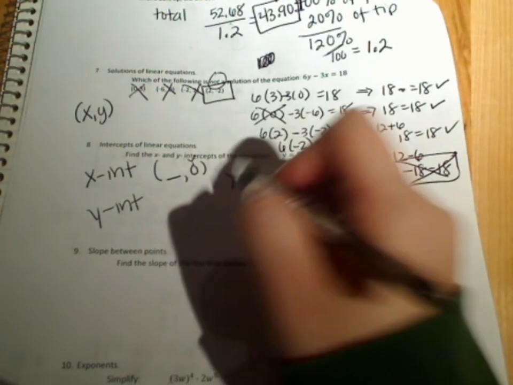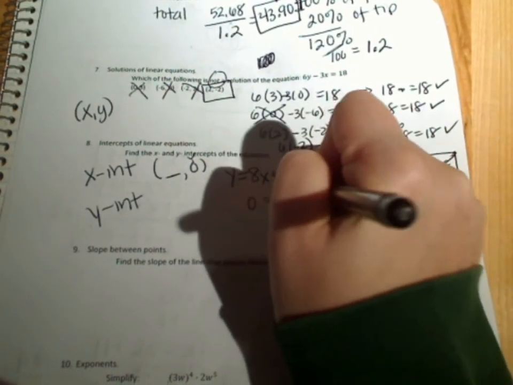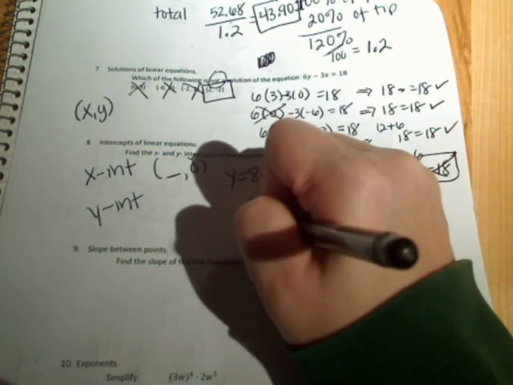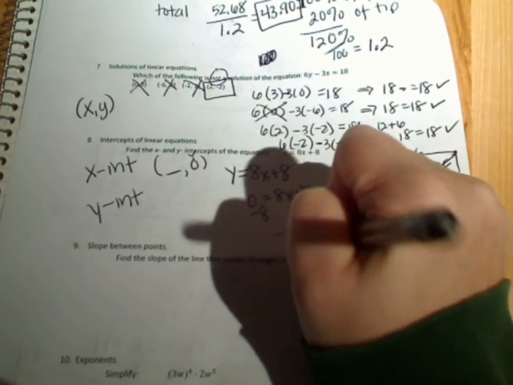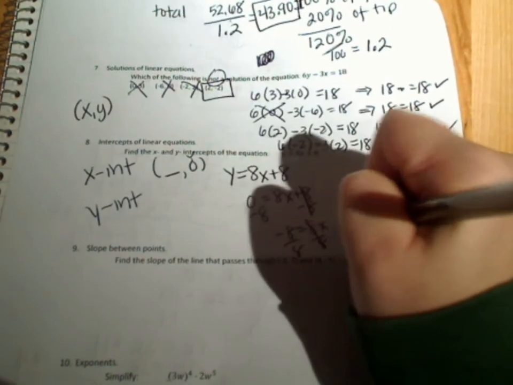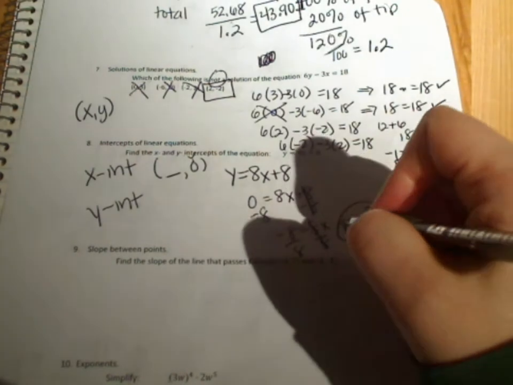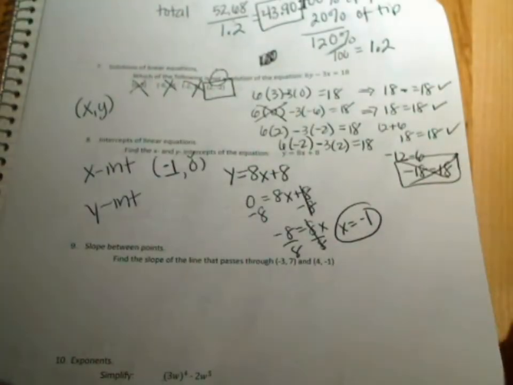So if I take this number and plug it in, I have 0 equals 8x plus 8. Solve for x. Figure out how much x is. Subtract the plain 8. There is your x-intercept. As x, either x equals negative 1 or the ordered pair negative 1, 0.